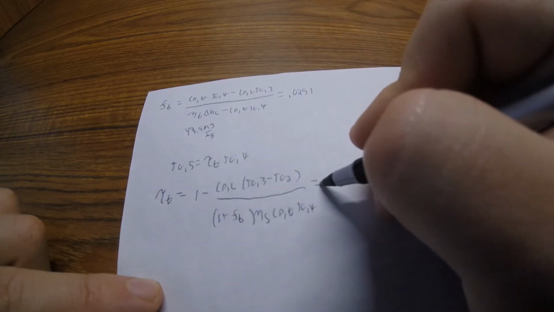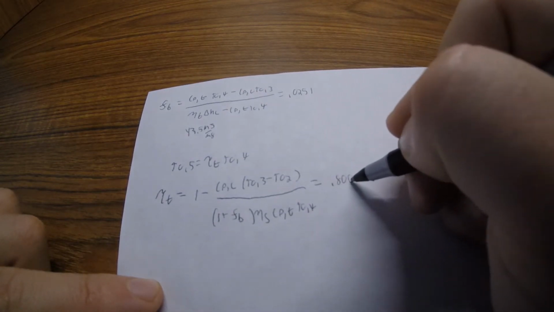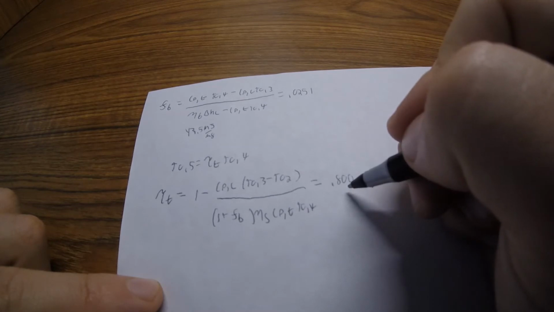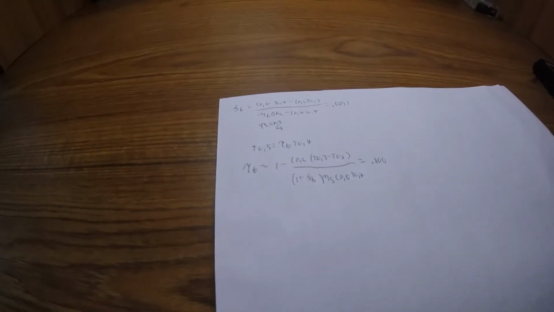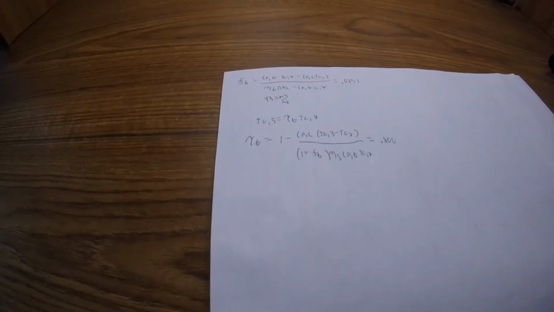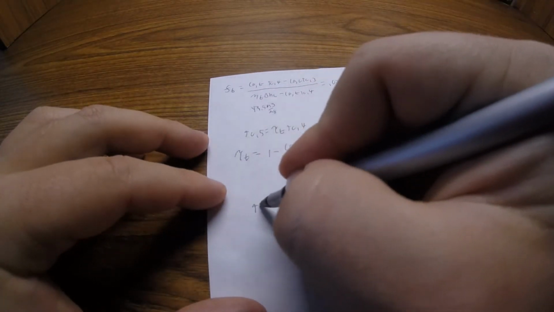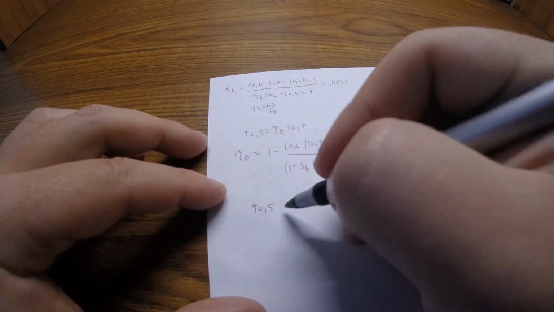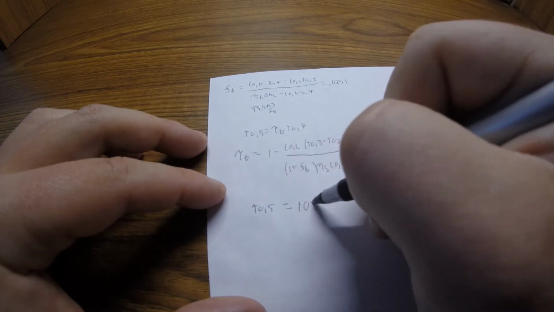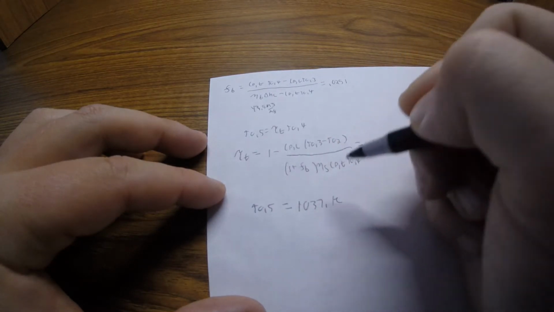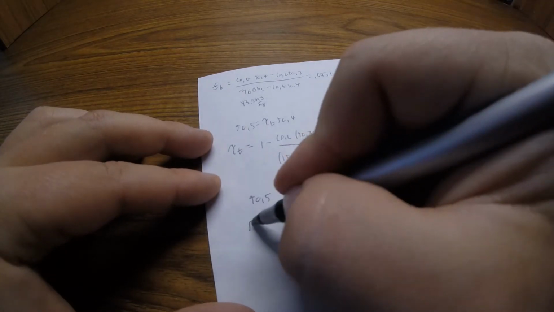That equals 0.800. Therefore, TO5, now we have tau T, we have TO4, that equals 1037.1 Kelvin. So now we can find PO5.